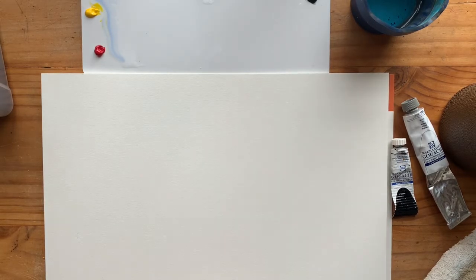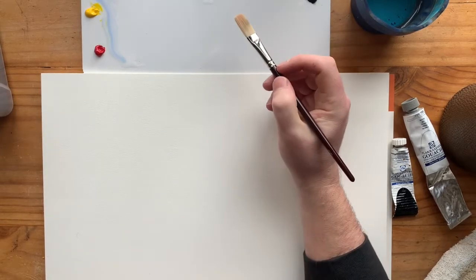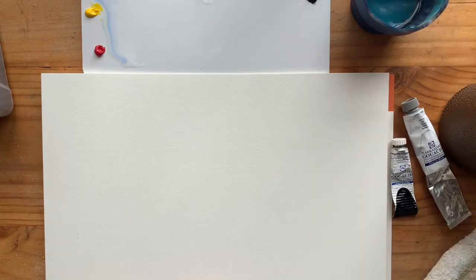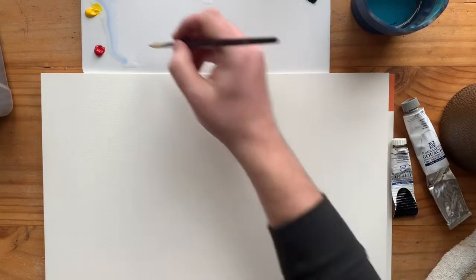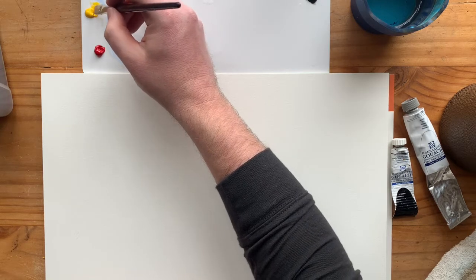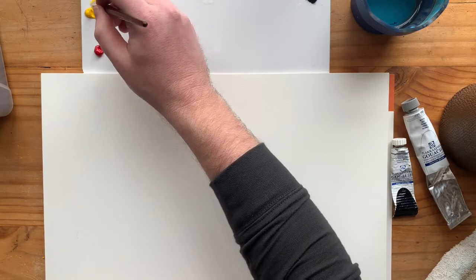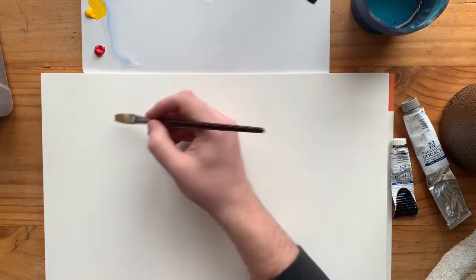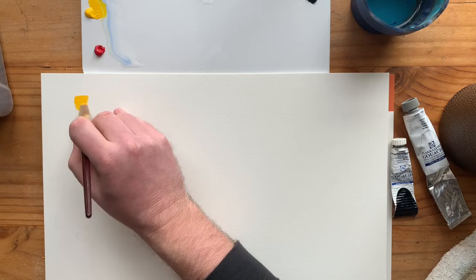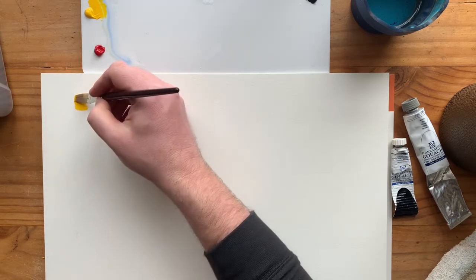So essentially adding white and black to it. If you take any colour, so for instance, we shall take this yellow. This yellow has an inherent tone to it.